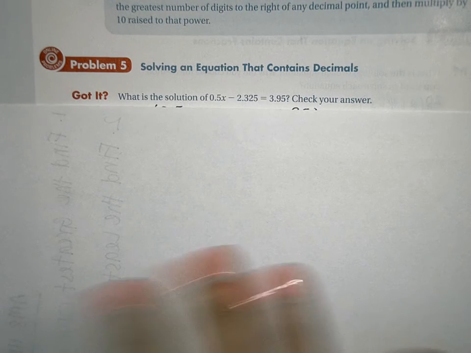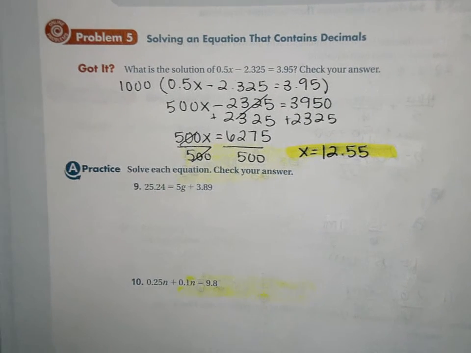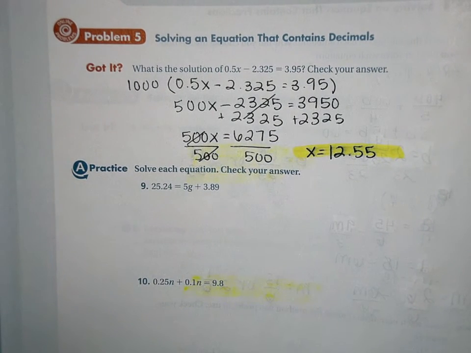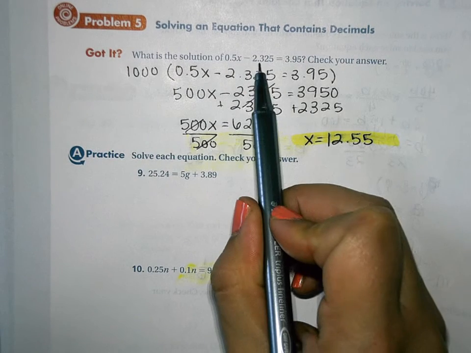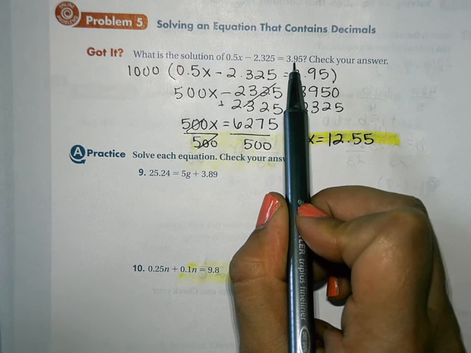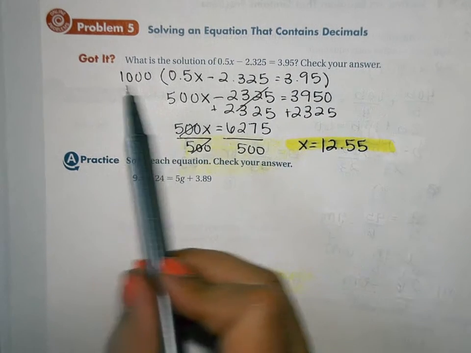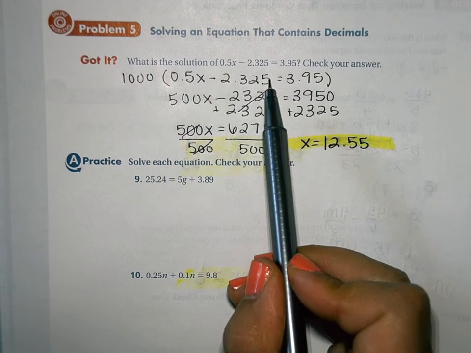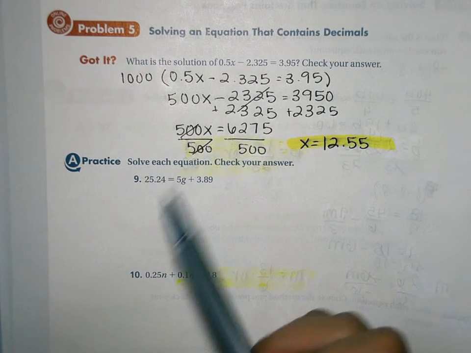So here's the solution. The first term we only need to move the decimal over once. The second term, we need to move it over 1, 2, 3 times. And the last term, we only need to move it over twice. So we have to multiply by the number that will get rid of all the decimals. So 3 zeros at the end, because we need to move that 1 over 3 times.